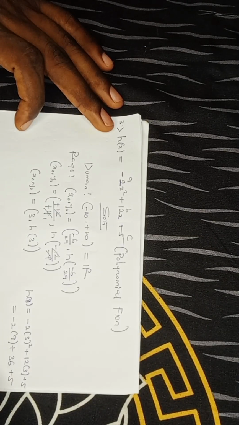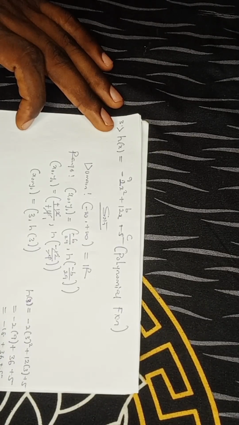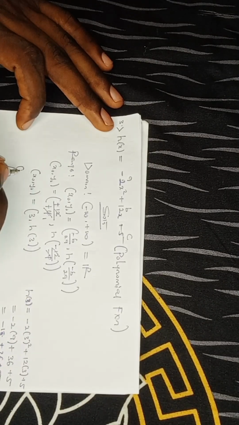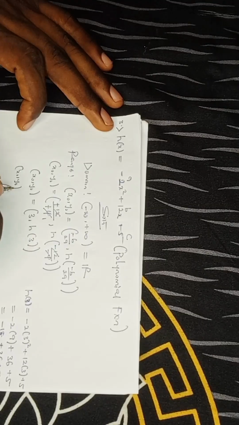So -2 times 9 gives -18, plus 36, plus 5. If I do everything correctly, I should have 23. So h of 3 is equal to 23. I will now place it here: (x naught, y naught) is equal to (3, 23).